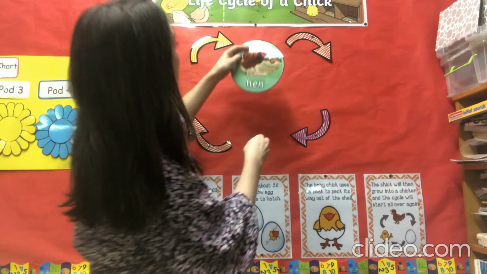The female chicken we call a hen, and the boy chicken we call a rooster. Our female hen, what they do is they are the ones who lay the eggs. So our hen is the start of the life cycle.